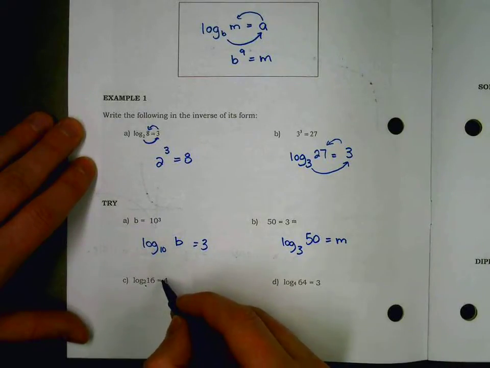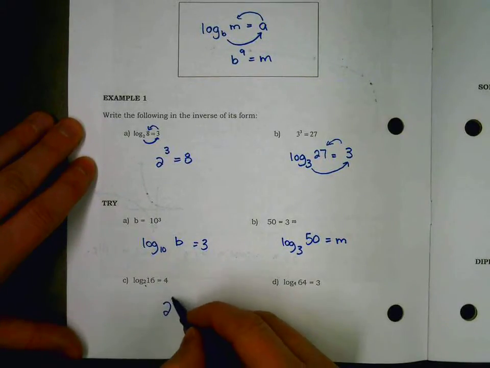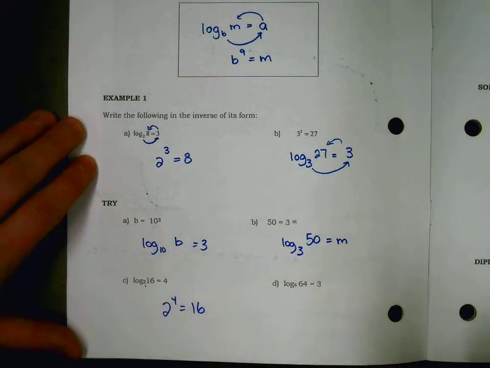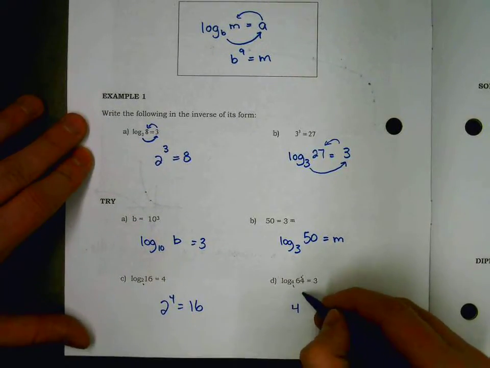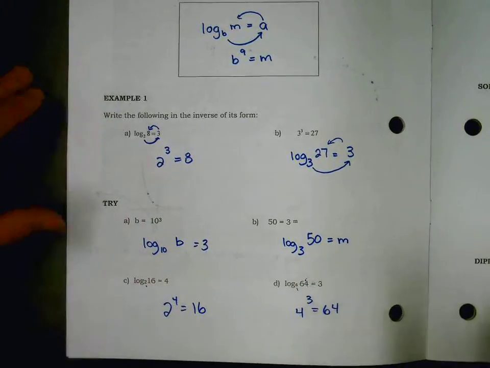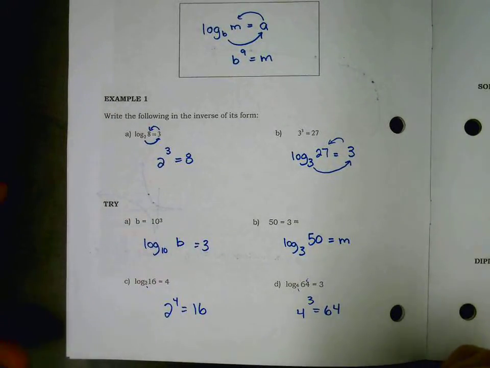2 to the 4 is 16. 2 to the 4 is 16, which is true. 4 cubed is 64. And if we know that loop, it allows us to interpret logarithmic expressions a little bit more conveniently, which we're going to do next.